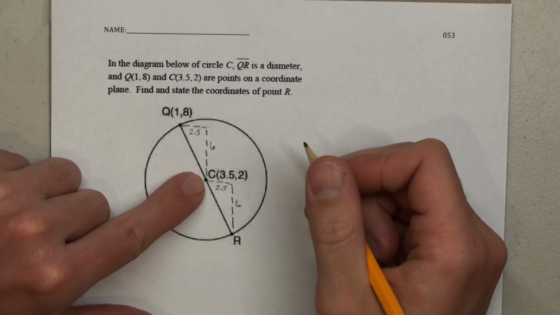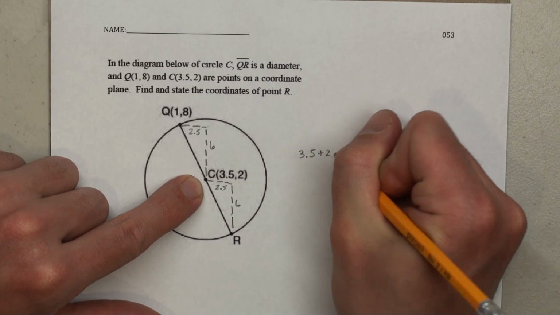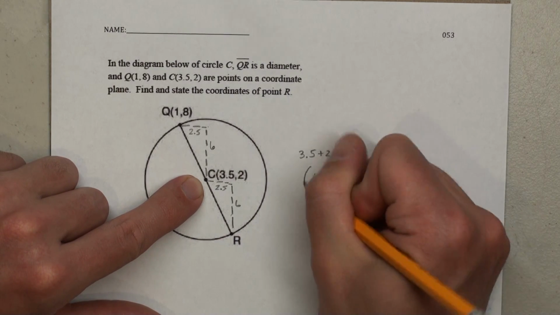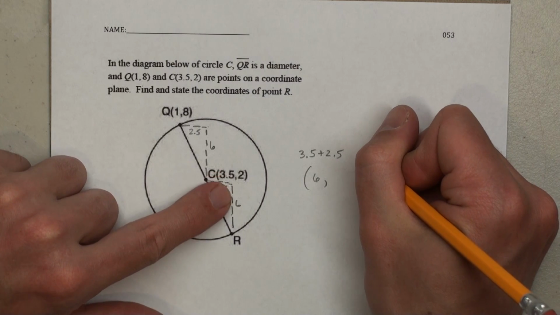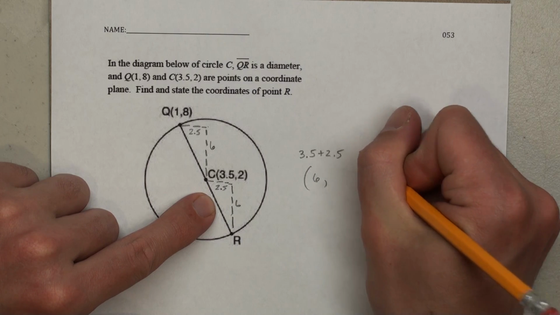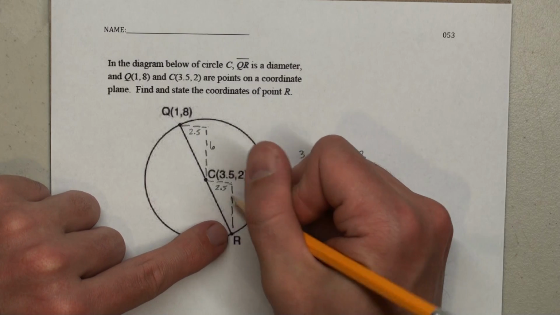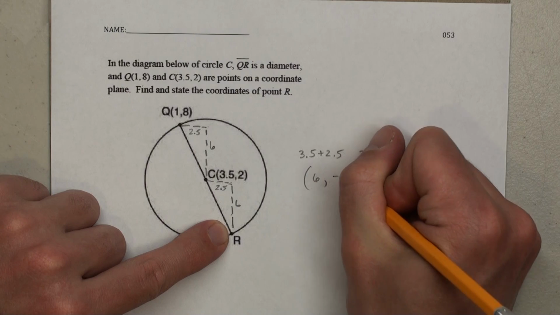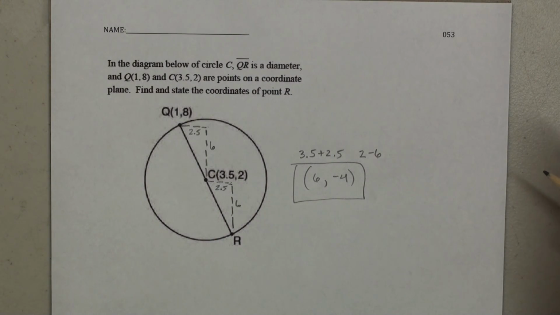2.5 and 6. So I do 3.5 plus 2.5 is 6, and I do 2. Now since I added 2.5 to 3.5 because I went to the right, now since I'm going down, I'm subtracting 2 minus 6. Okay? Can't get any easier than that. Don't make the problems any harder than they are.